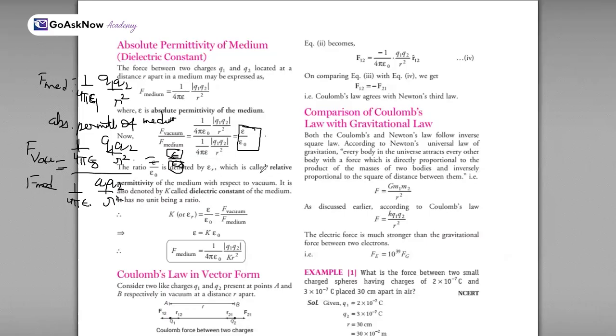Okay, so that is similar to that: relative permittivity of a medium with respect to vacuum. And it is denoted by K also. K is epsilon upon epsilon naught, and it is called the dielectric constant. Okay, dielectric constant. So I hope that you got some idea of what is dielectric constant and what is absolute permittivity of free space and of a medium.